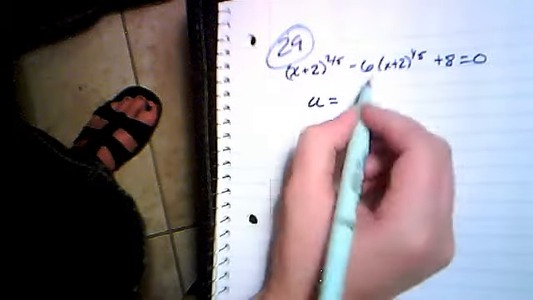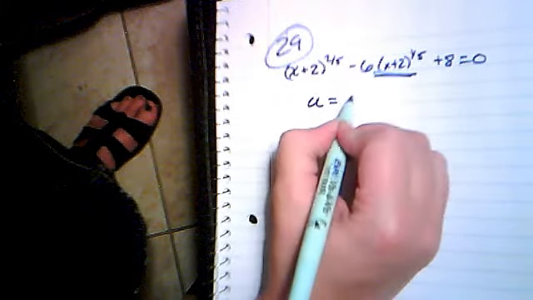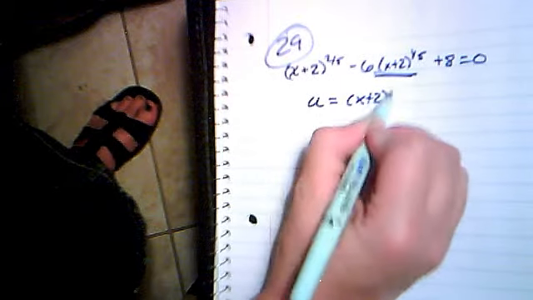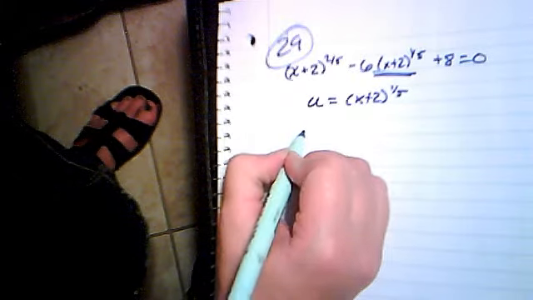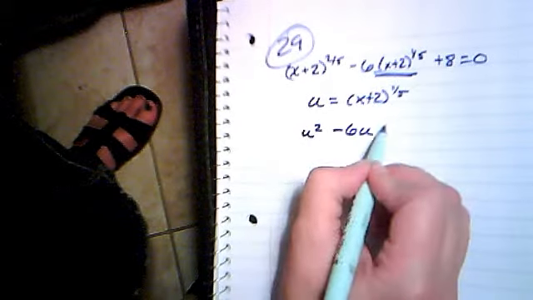This would be an excellent place to use a u substitution. I think we're going to do it that way first to show you what I mean. In this case, u would be, and then you just pick the middle thing. The middle thing would be x plus 2 raised to the 1/5 power. That means that you have u squared, that exponent goes there, minus 6u plus 8 equals 0.